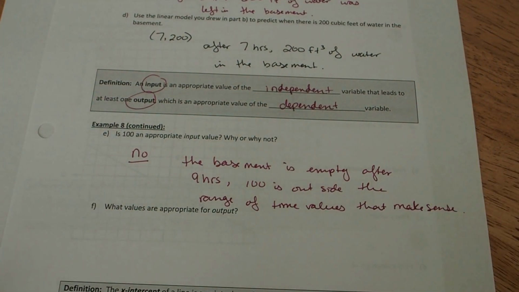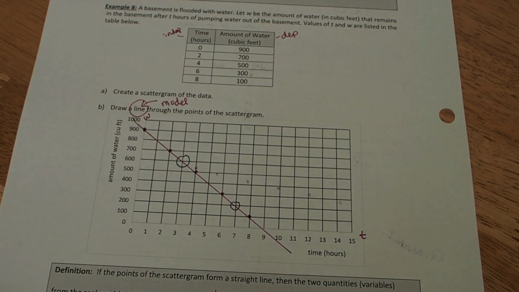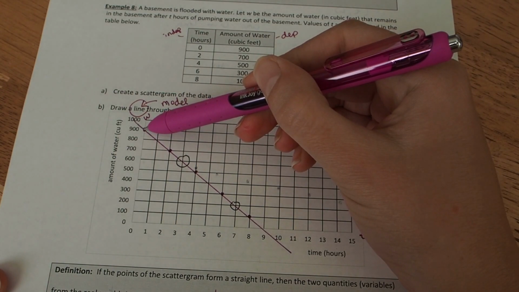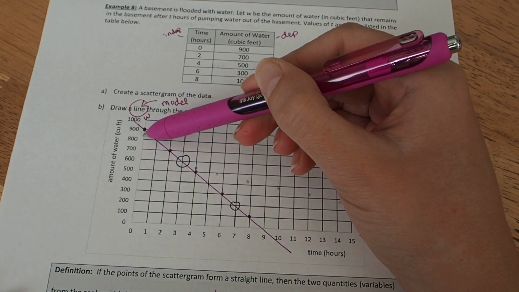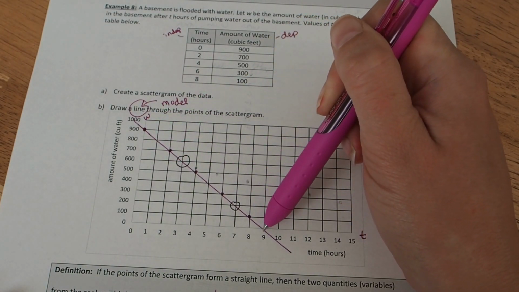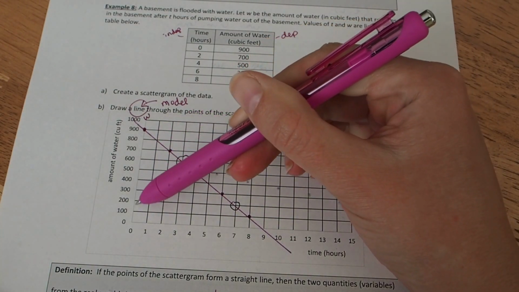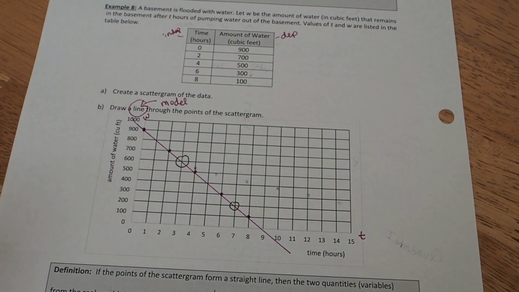Okay. Part F just asks us what values are appropriate for output. Let's look at our graph again. What values are appropriate for output? So it looks like 900 is the maximum capacity. That's what the basement originally held. And it's getting lower and lower and lower down to 0. It can't go below 0 because you can't have a negative amount of water in your basement. So anything between 0 and 900 is going to be acceptable.